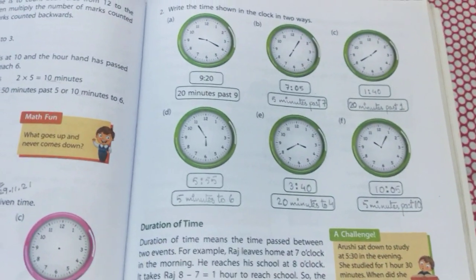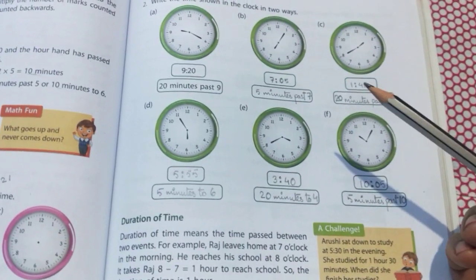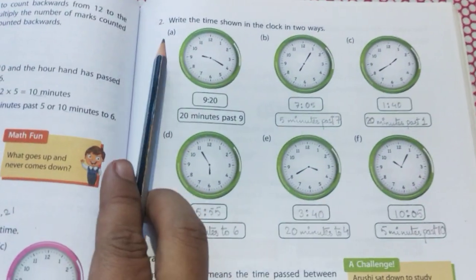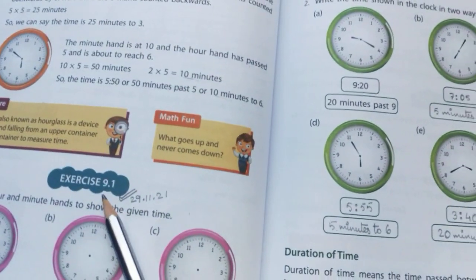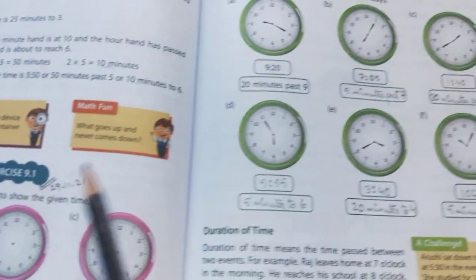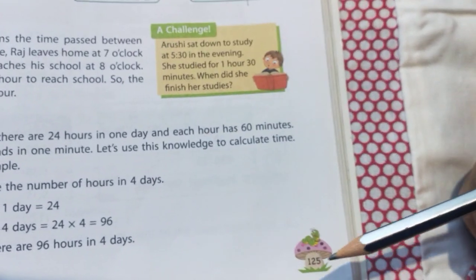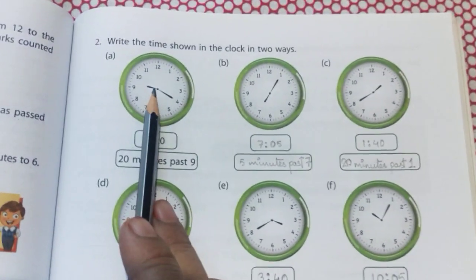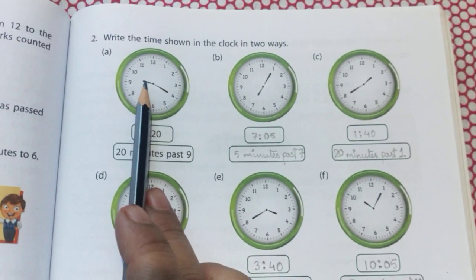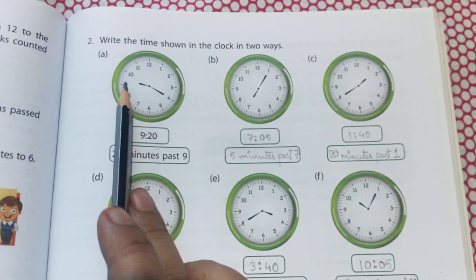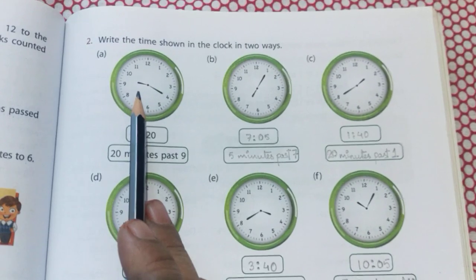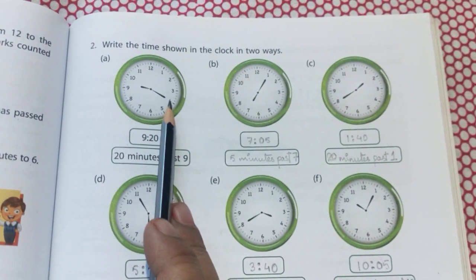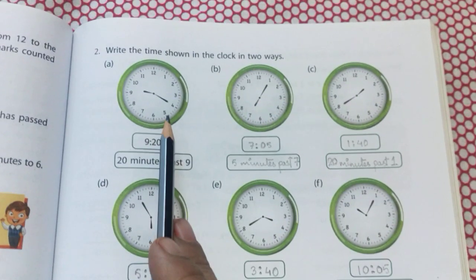Now, first of all, I am going to discuss the answers of question number 2 from exercise 9.1. Okay, this is on page number 125. So, here you can see the hours hand is between 9 and 10. Okay, and the minutes hand is at 4.